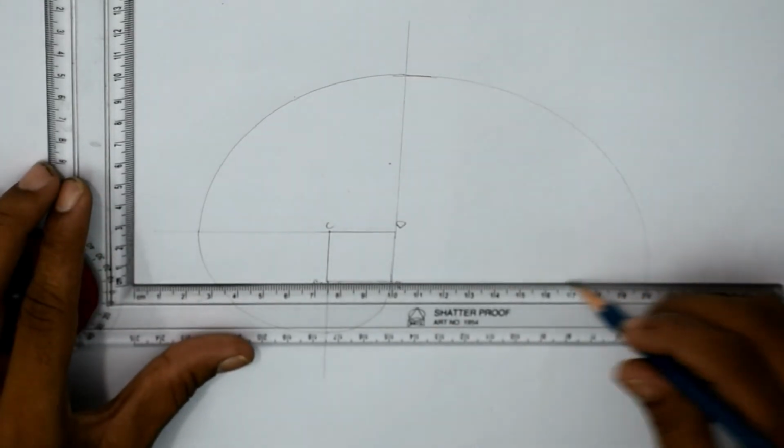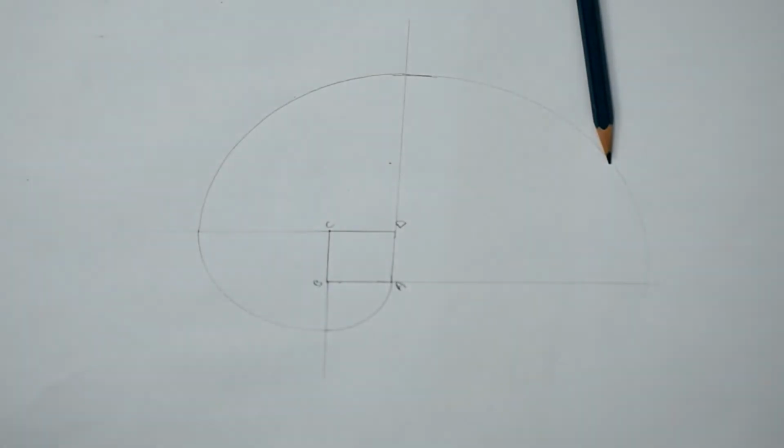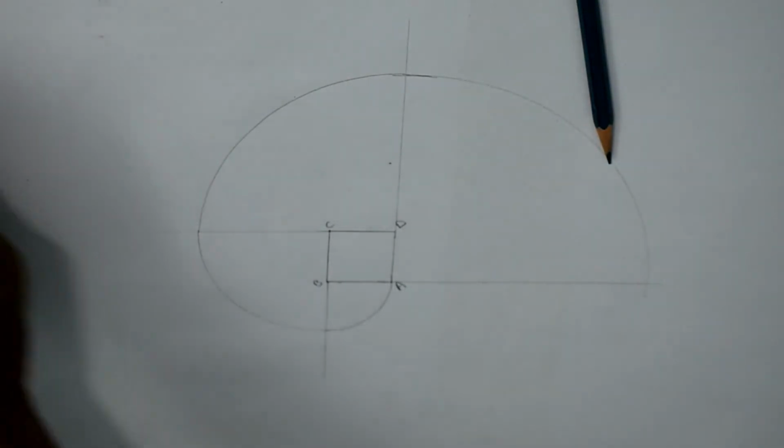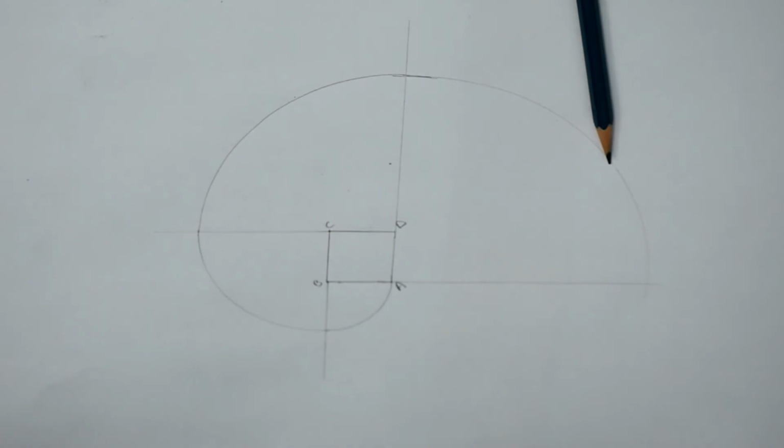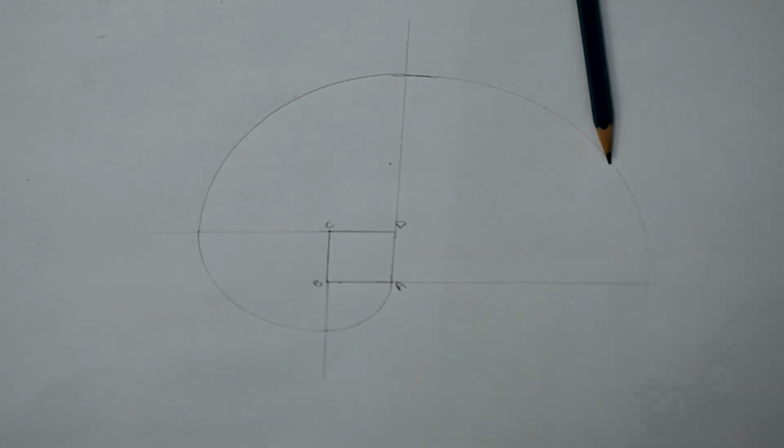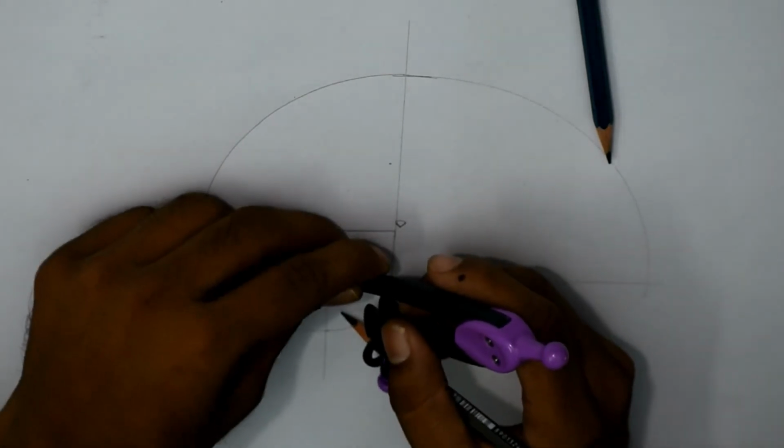So now this is the involute. Actually we should have drawn this with HB or H pencil, because the involute is the final answer. So I'll just darken this one more time.